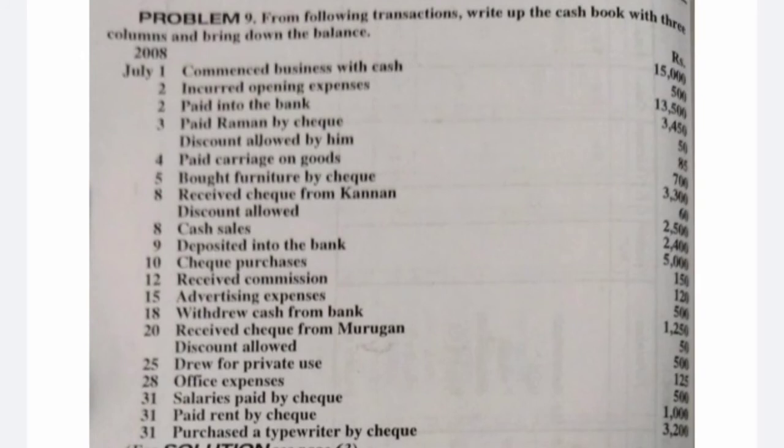From the following transactions write up the cash book with 3 columns and bring down the balance. 3 column means cash column, bank column and discount column. It is a 3 column cash book we need to prepare for the month of July 2008. On July 1st, commenced business with cash, which means it is capital. So cash account debit to capital account. Cash is on the debit side, so you need to debit the cash column on the debit side of the cash book, to capital account 15,000.